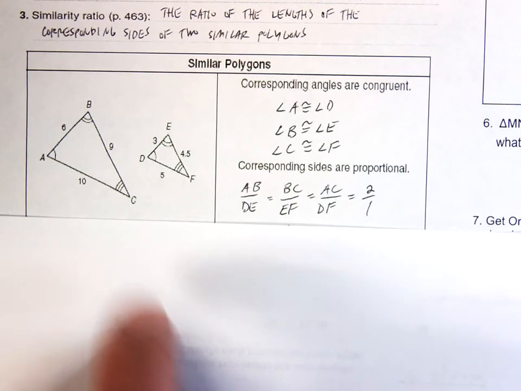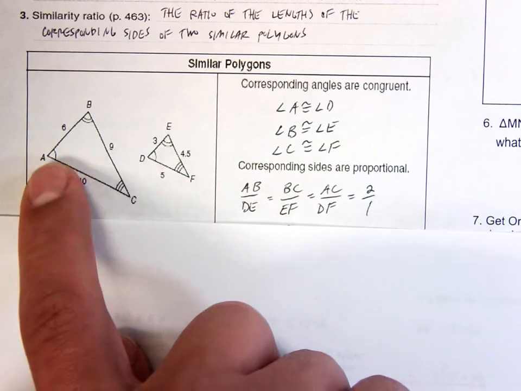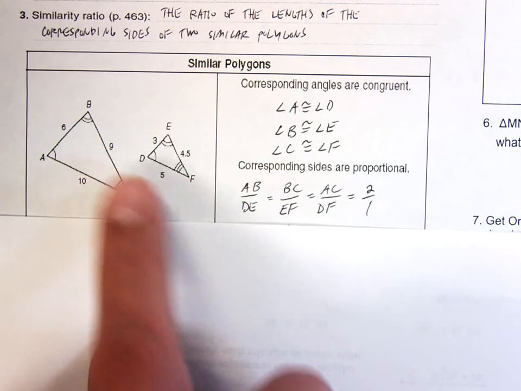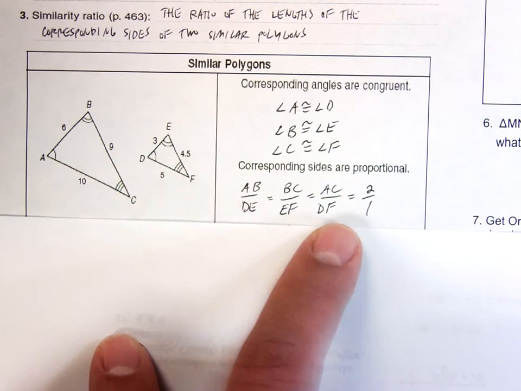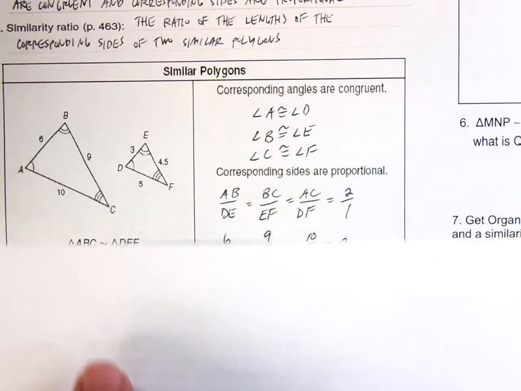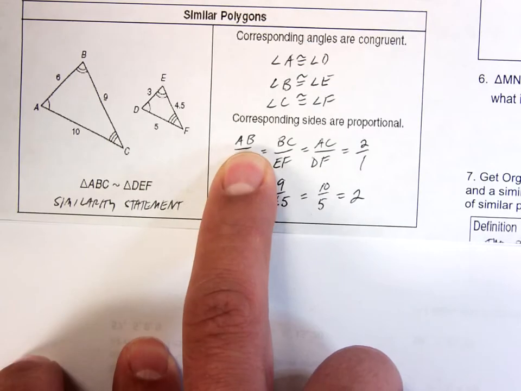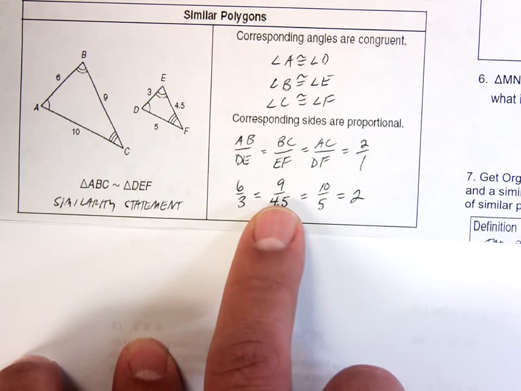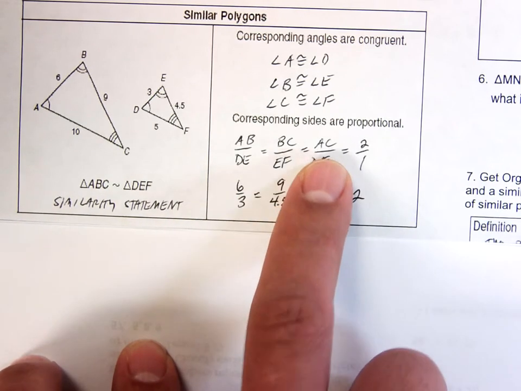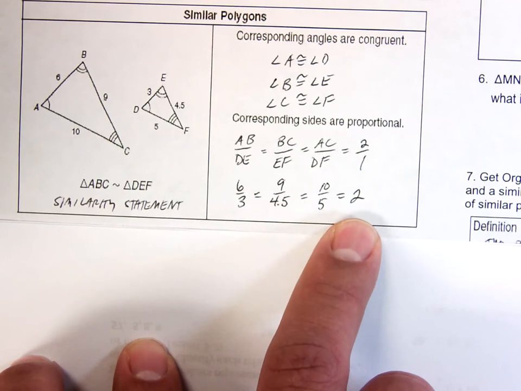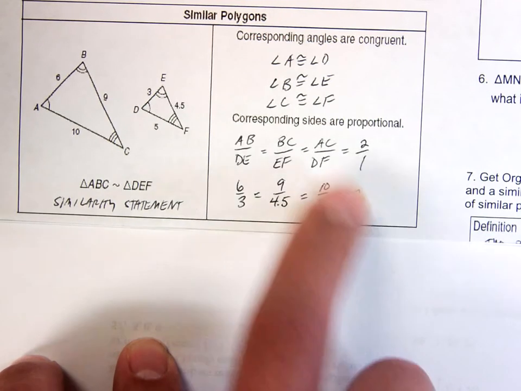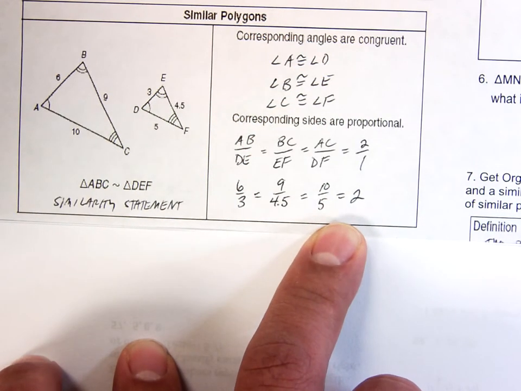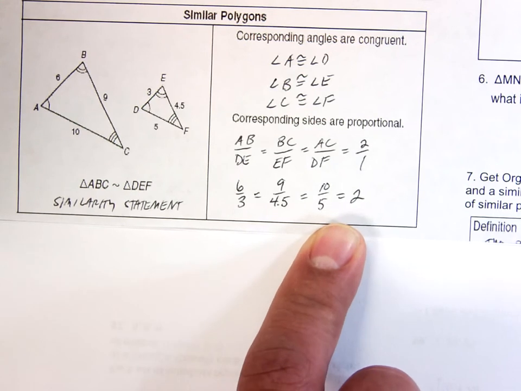If I do that, it looks like it's going to be 2 over 1. AB is 6, DE is 3, BC is 9, EF is 4.5, AC is 10, and I do have it written down below, just so you can see better. So AB 6, DE 3, BC 9, EF 4.5, AC over DF 10 over 5. Notice they are all equal to 2. So if all my angles are congruent and all my sides are proportional, my shapes are similar. That's all we're trying to show.